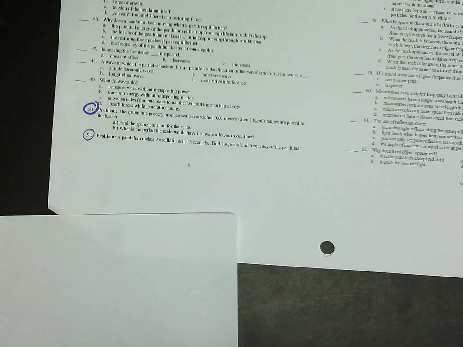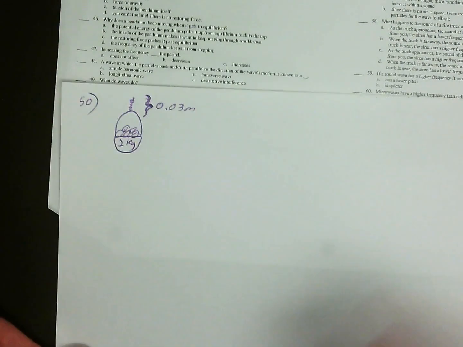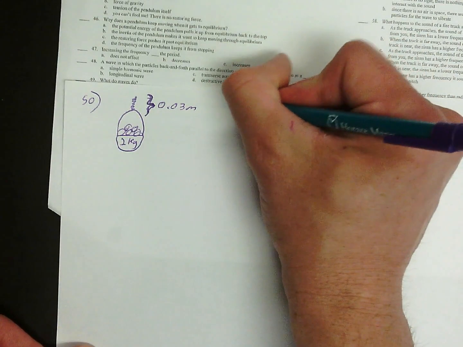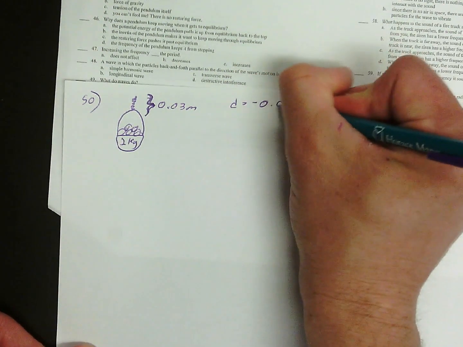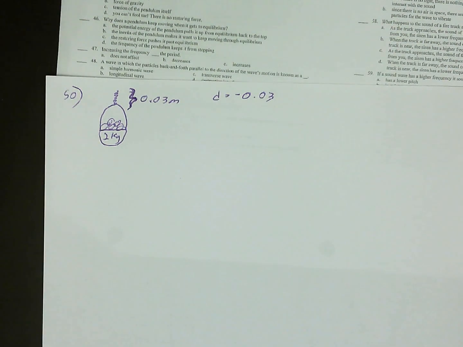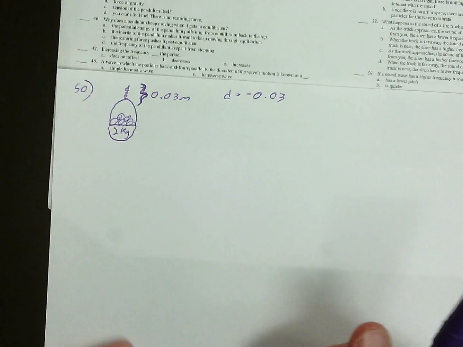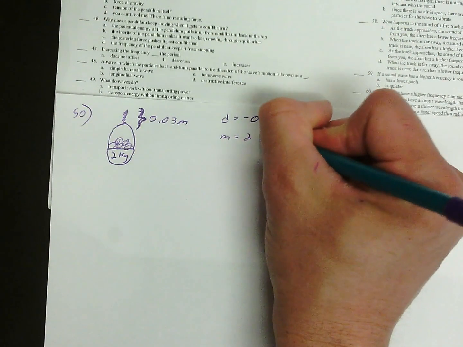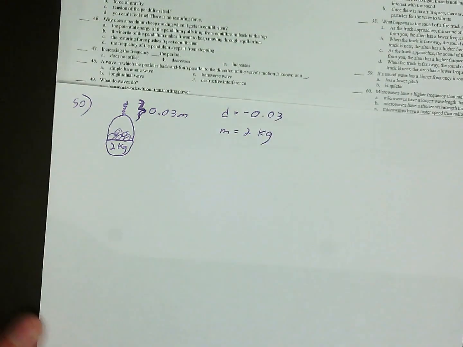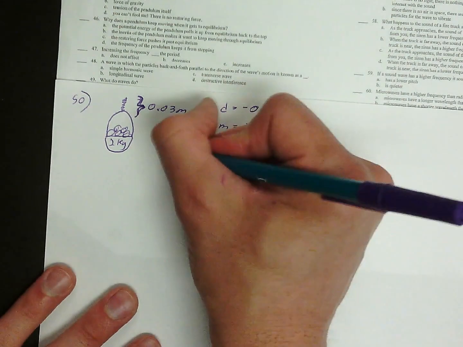Okay, and I want to know the spring constant and I want to know the period. So I know how far it stretches, so the displacement of the scale is negative 0.03. If you're wondering why I'm doing negative, it's because it's stretching down, so that's going to be the negative direction. I usually make stretched out negative, just to be consistent. And then it tells me the mass of the oranges is 2. That's all I got so far.